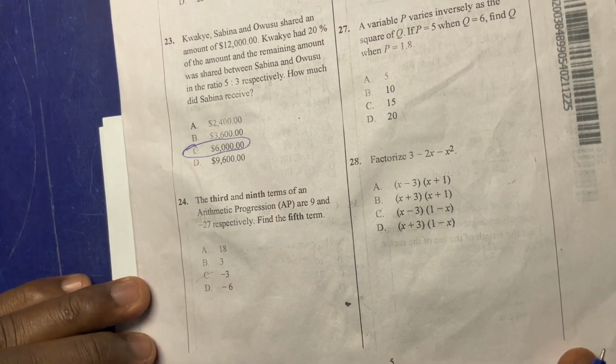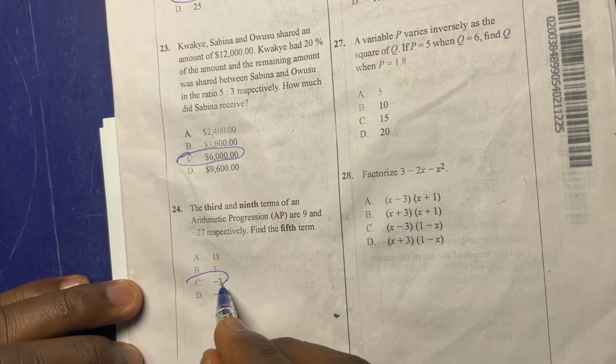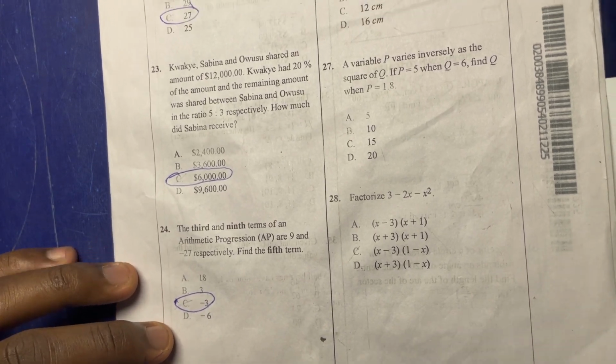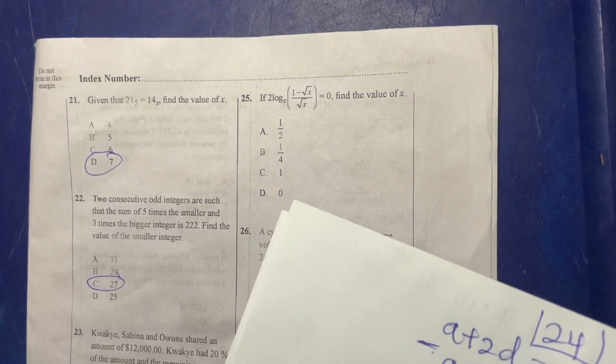So from here now, the answer we have here is answer C, and that is minus 3. Now let's move to question 25, and that will be the last question we are going to make at the end of this video.